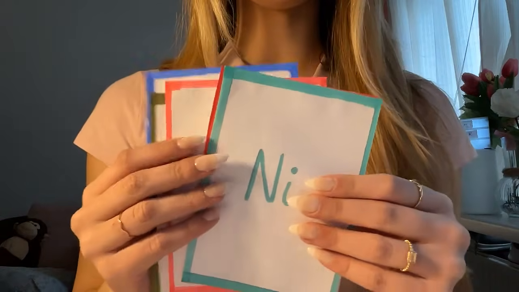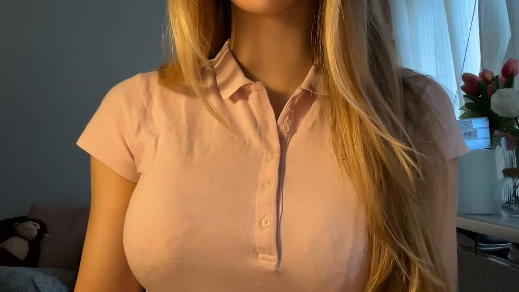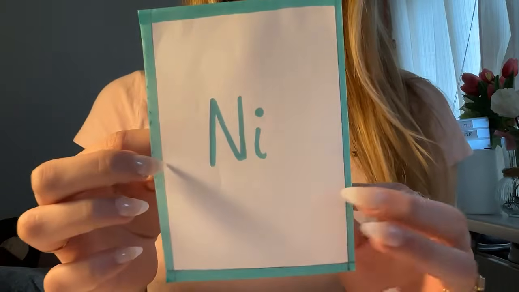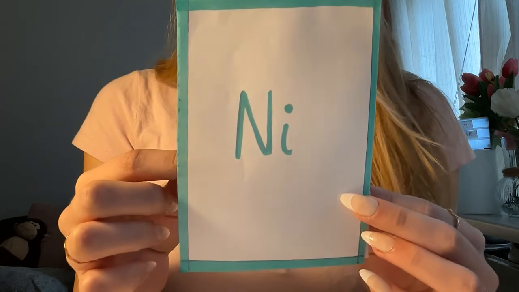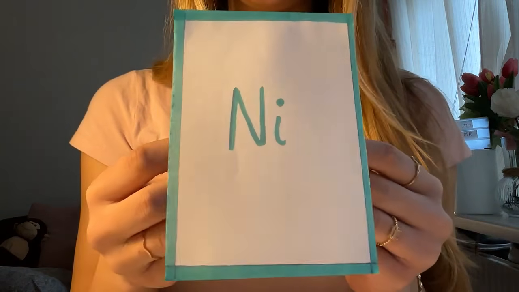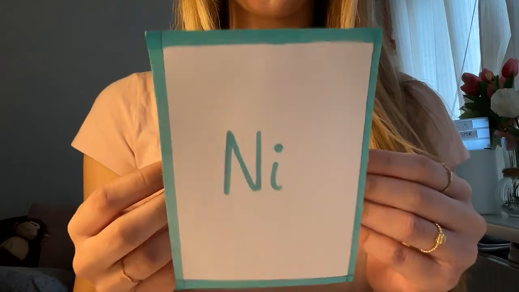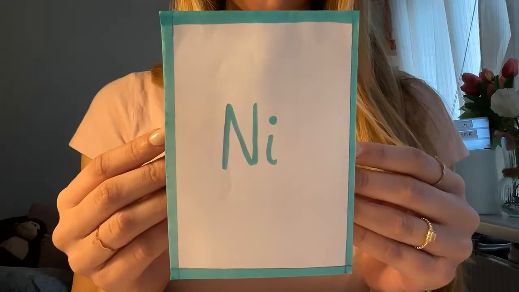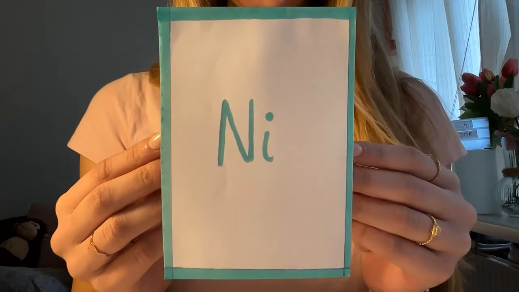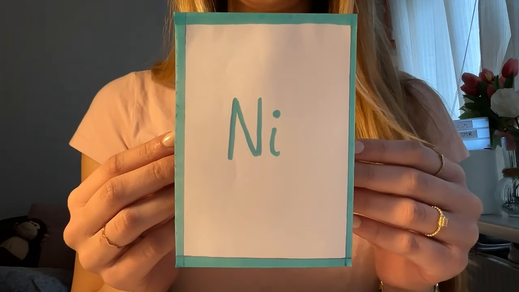Okay, next one. So the next symbol is this one. Capital N and lowercase i. Ni. What element is this? What is your guess for Ni?